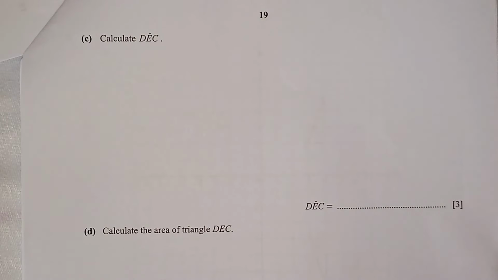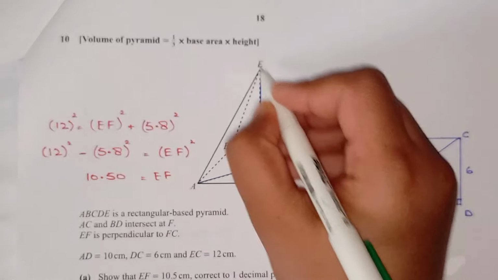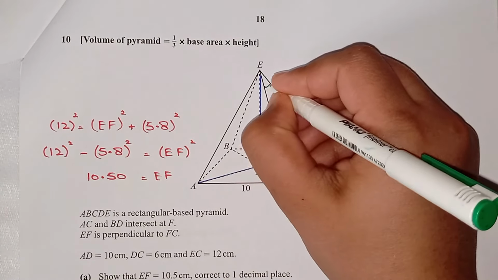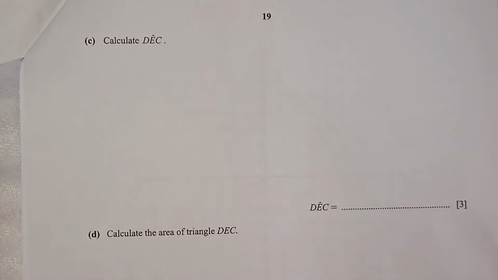For C part, calculate angle DEC. Going back to the pyramid, let's find out where is DEC. This angle we need to calculate. Let me draw this triangle separately.